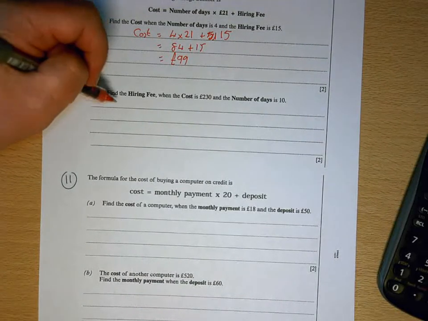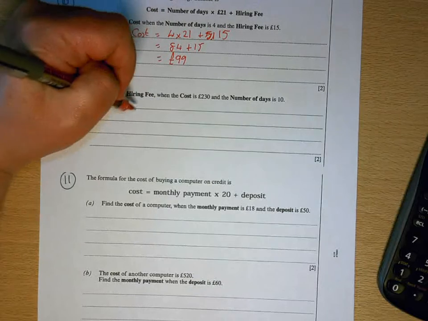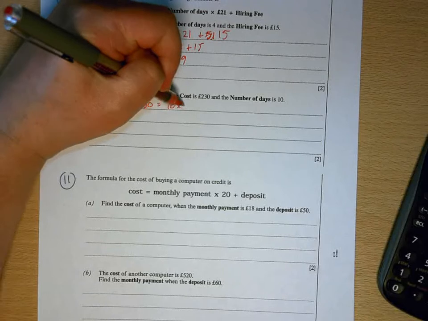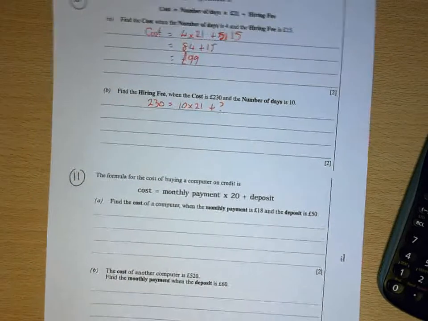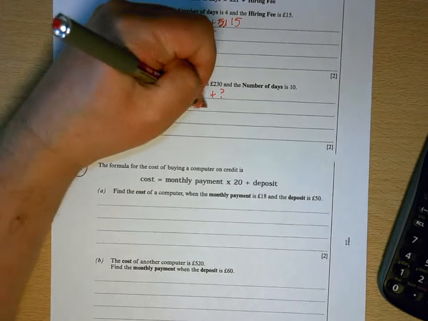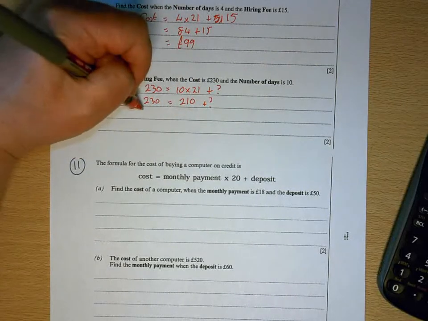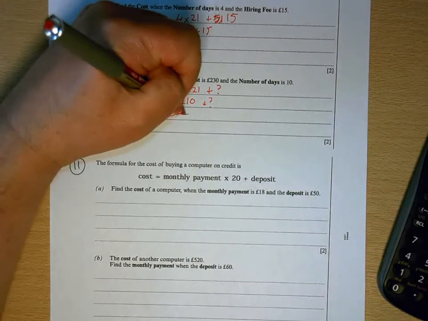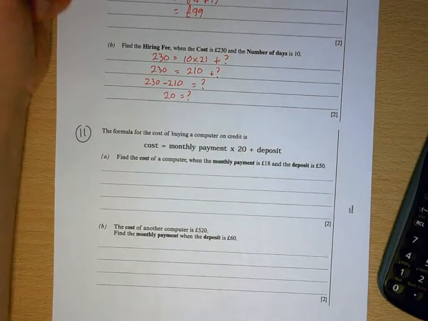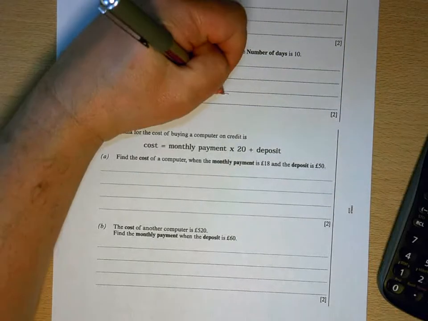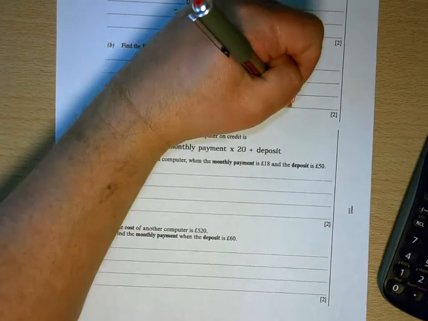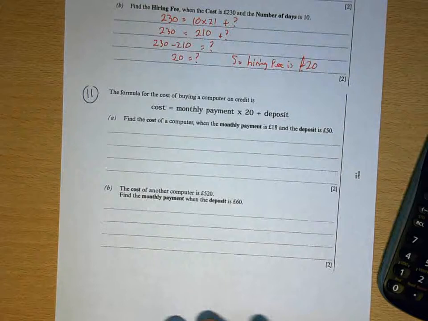Hiring fee now, this is the equation bit. We know the cost is 230. The number of days is 10. We want to work out what the hiring fee is. I can evaluate that. It's adding 210, so I need to subtract 210 to get that unknown on its own. So the question mark is 20, so hiring fee is £20.